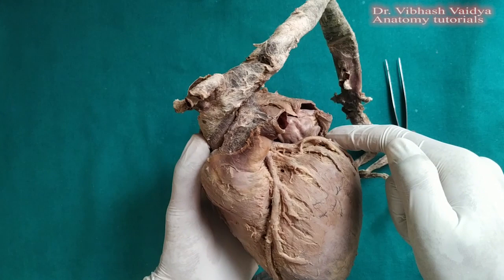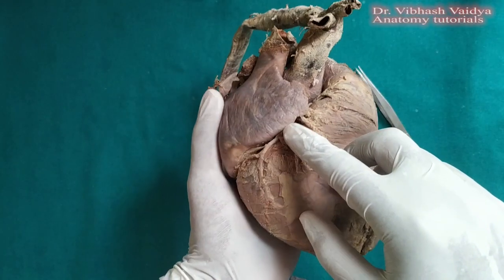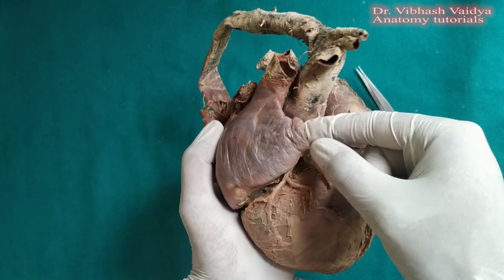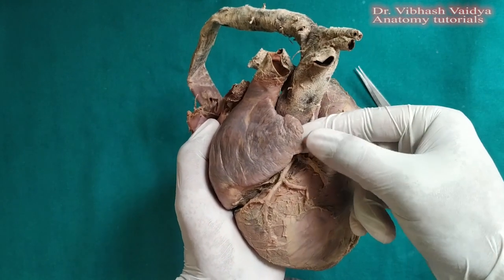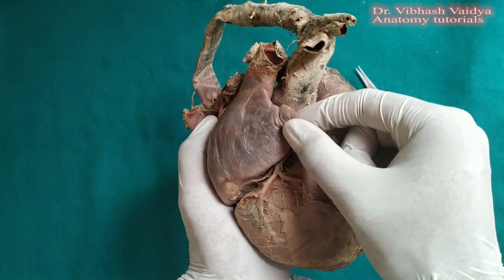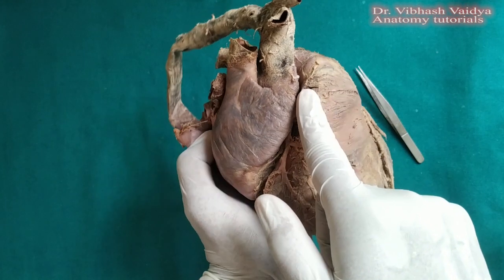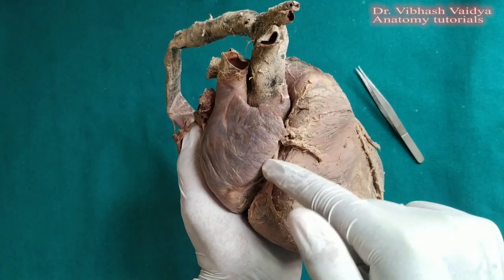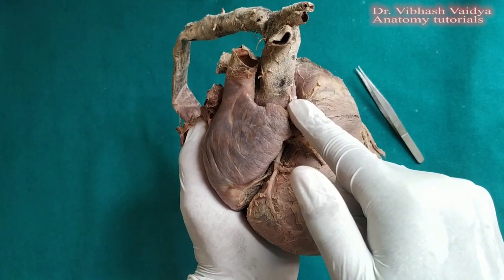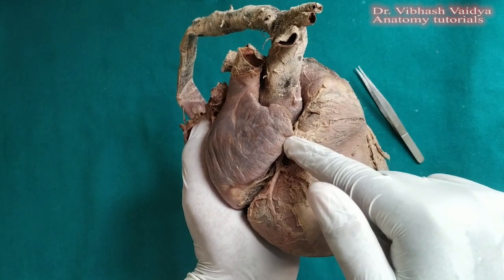The right half is oblique between the right auricle, the ear-like small process in the right atrium, and the right ventricle. Here you can see this is the right half of the anterior atrioventricular sulcus, which is oblique, and it lodges the right coronary artery.